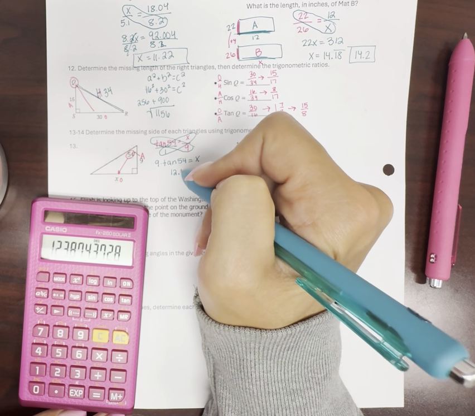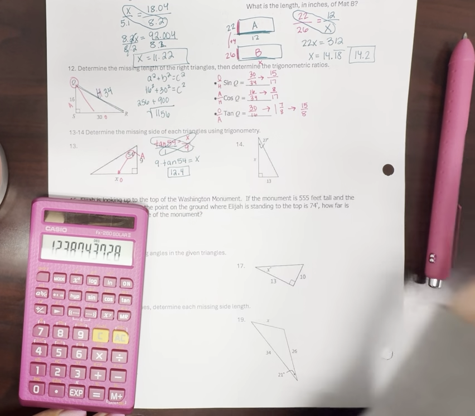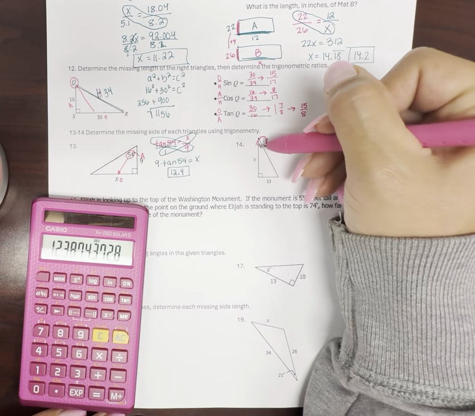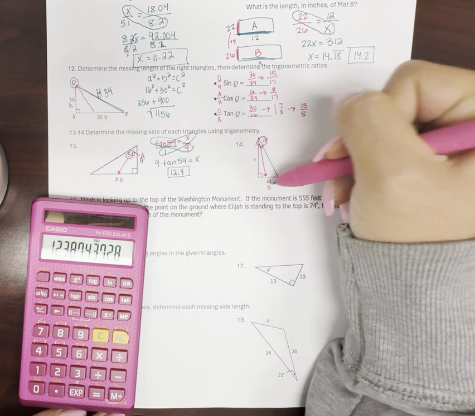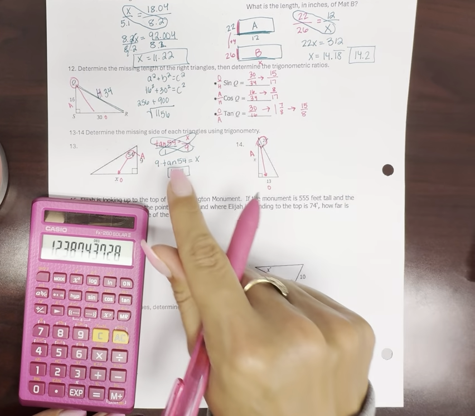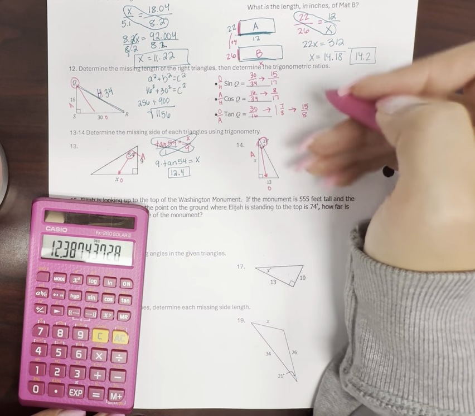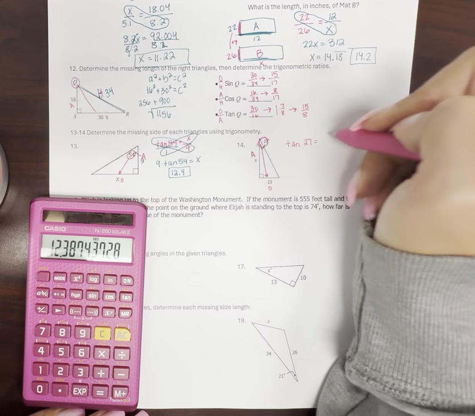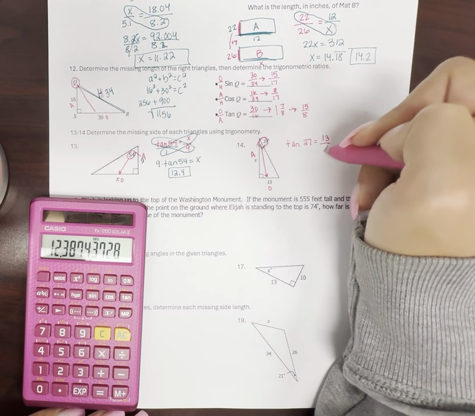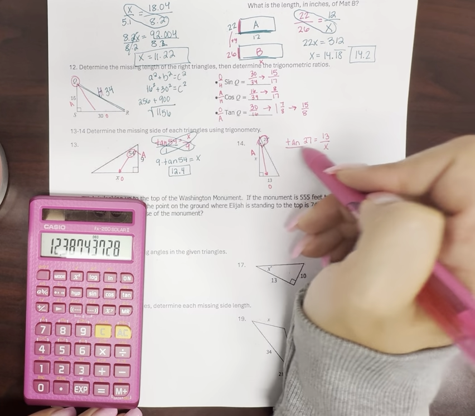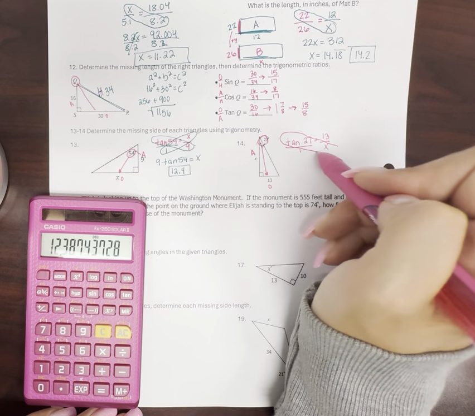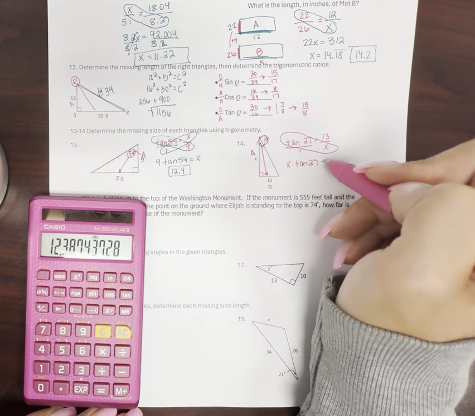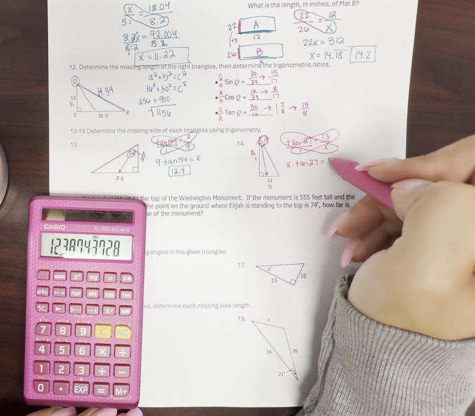So 12.4. Same thing, this one we're 27, we're standing here. I have opposite and I have adjacent. So it just so happens that these are both tangent. That's not going to happen on your test. Tangent of 27, opposite is 13 over x. I'm going to put it over 1, and this time I'm going to cross multiply. X times tan of 27 equals 13 times 1, which is 13.